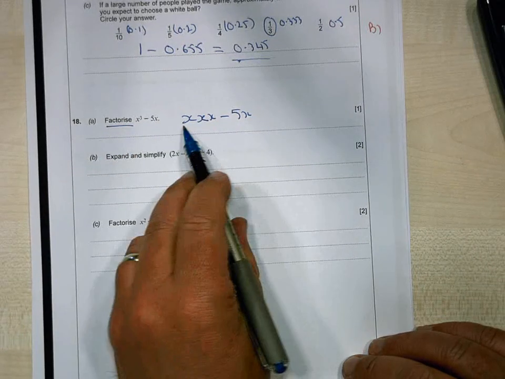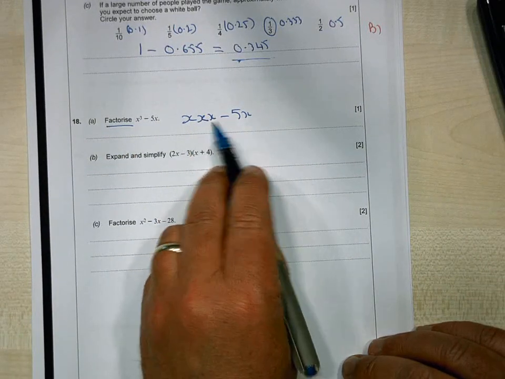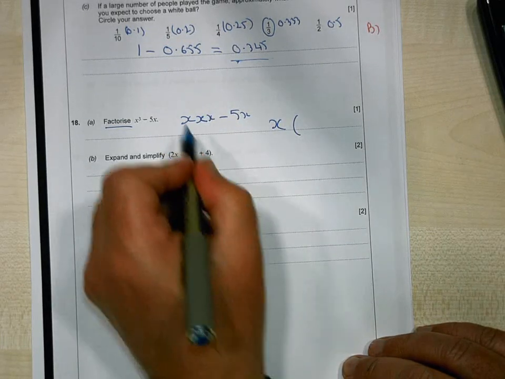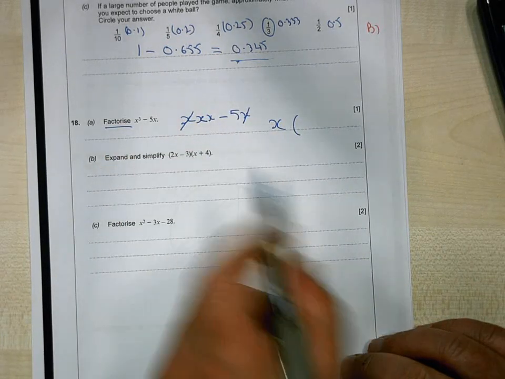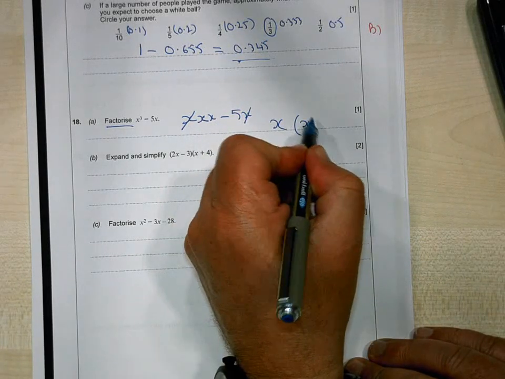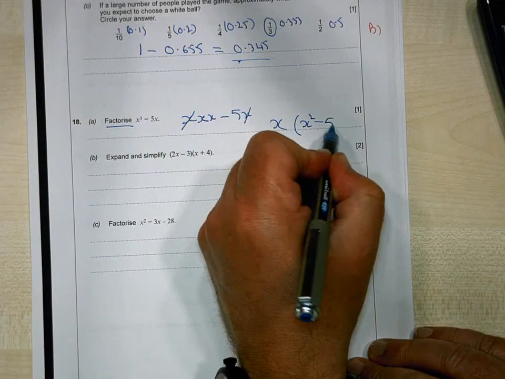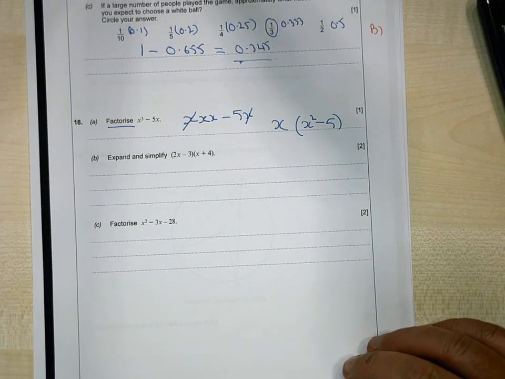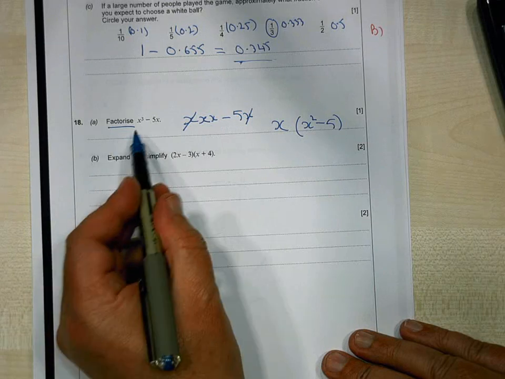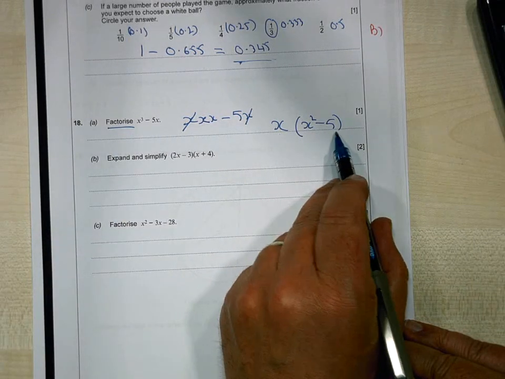So I can see that I've got an x common to both. So I can take out that x. If I take out an x, I'm left with xx in the first one, which is x squared, minus 5 in the second part. Check you're right. X times x squared, you should know, is x cubed. X times minus 5, minus 5x.